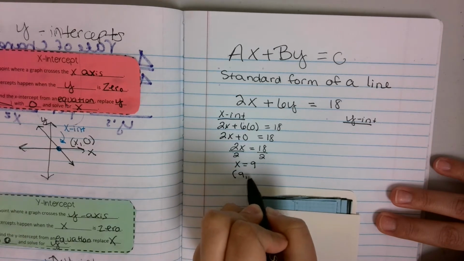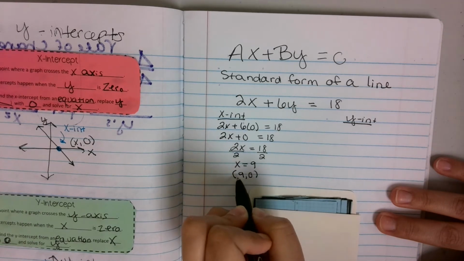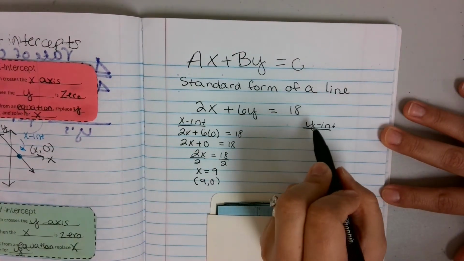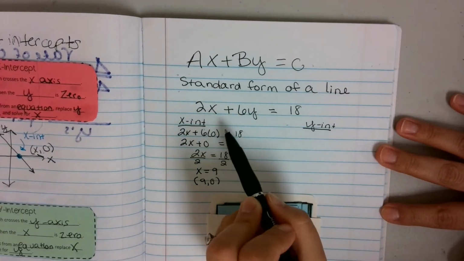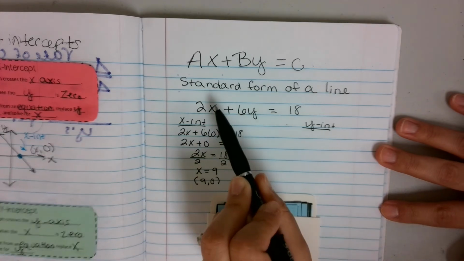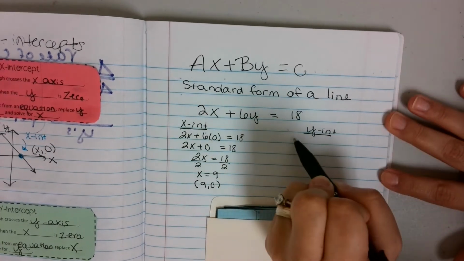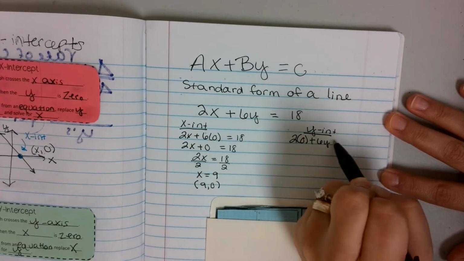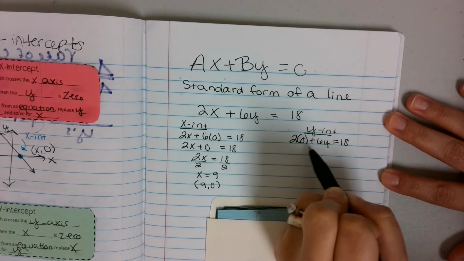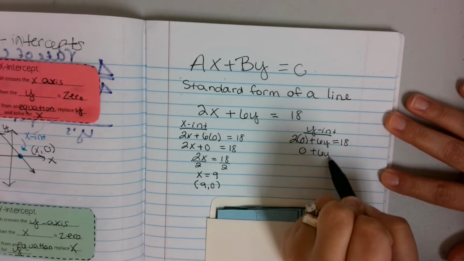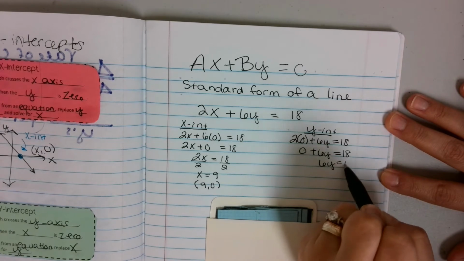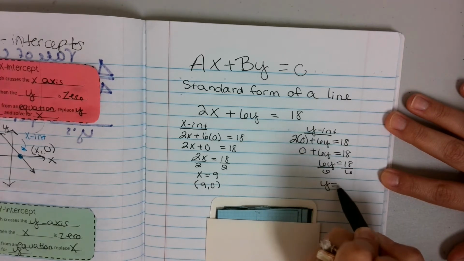That's 9 comma 0 because I want the number on the x side. So now I'm going to come over here and find my y-intercept. Same process, except this time I want y, so I'm going to sub in the 0 for x. 2 parentheses 0 plus 6y equals 18. 2 times 0 is 0, plus 6y equals 18. I don't need that 0, so I have 6y equals 18. Divide by 6. The value of y is 3.